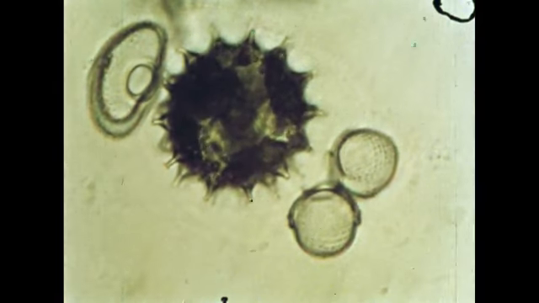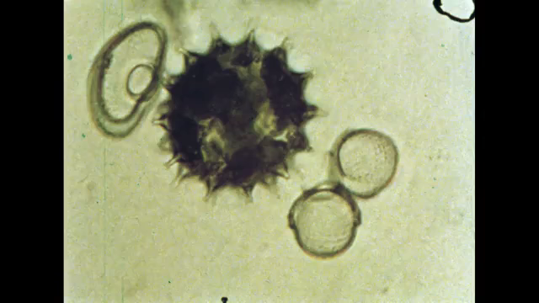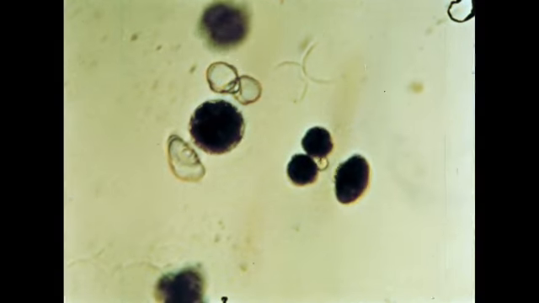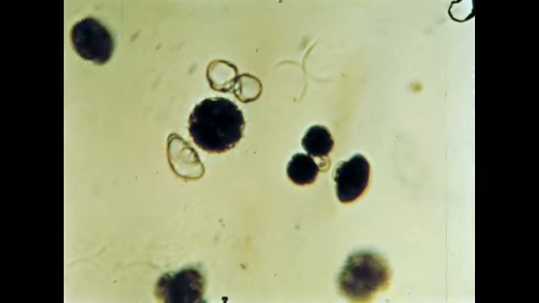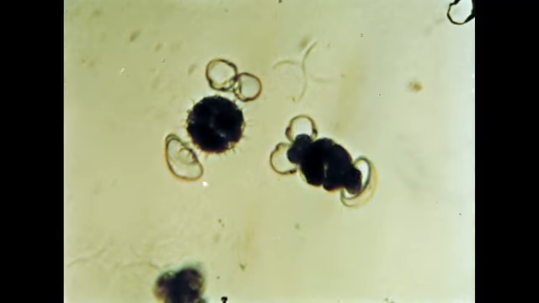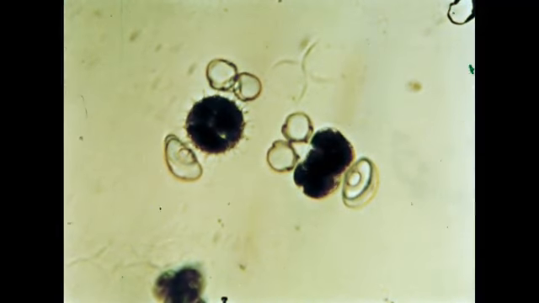After a period of time, new cells are formed from the zygote. This lower magnification shows on the right 2 gametes fusing. And on the left, a zygote developing spines.